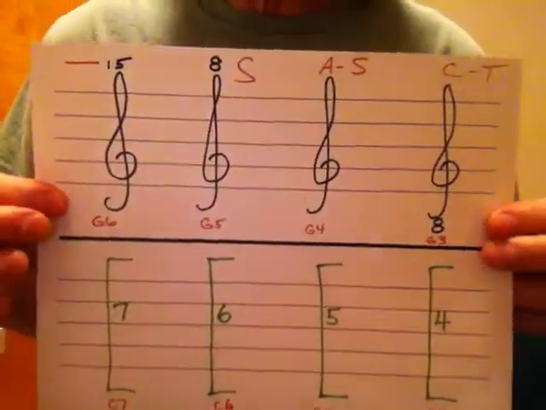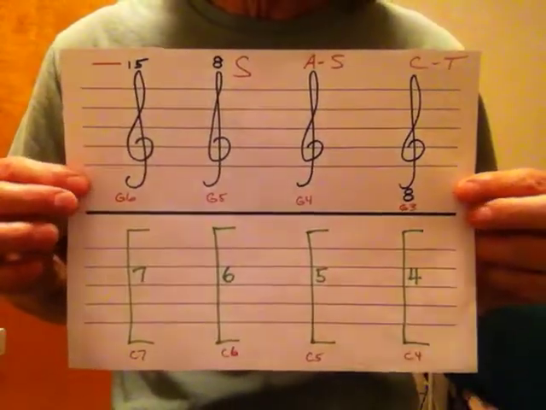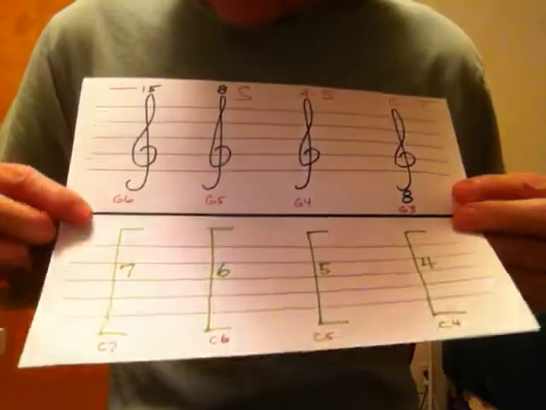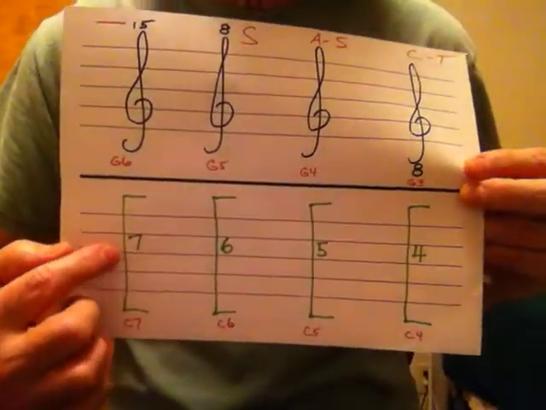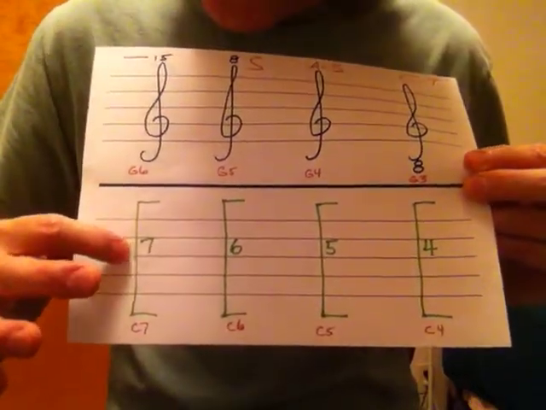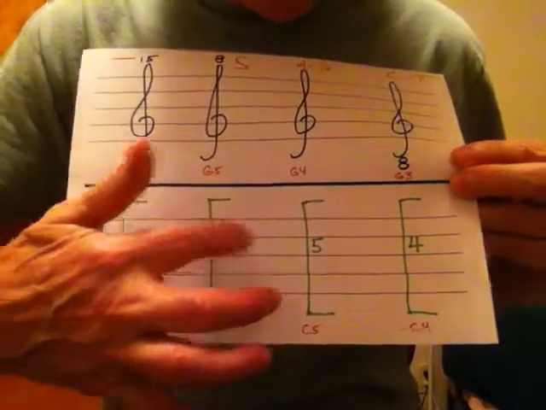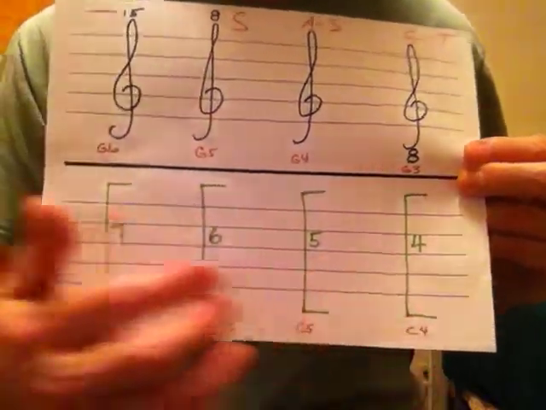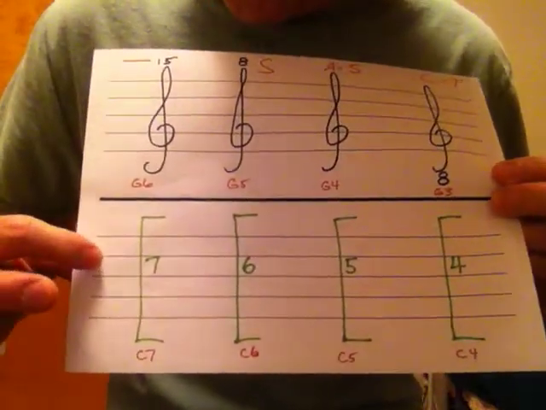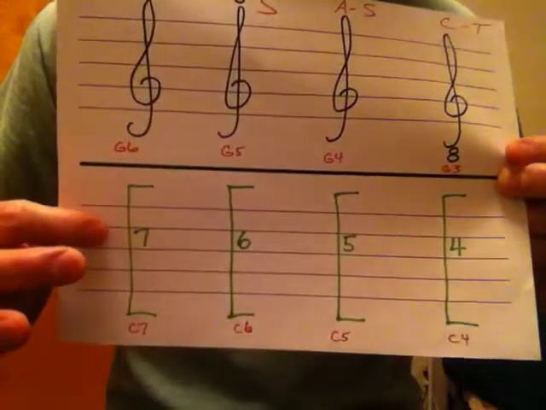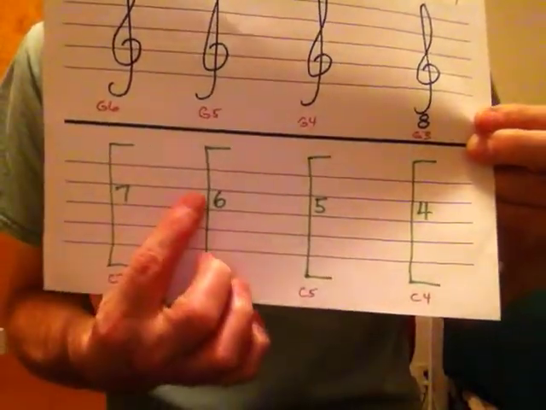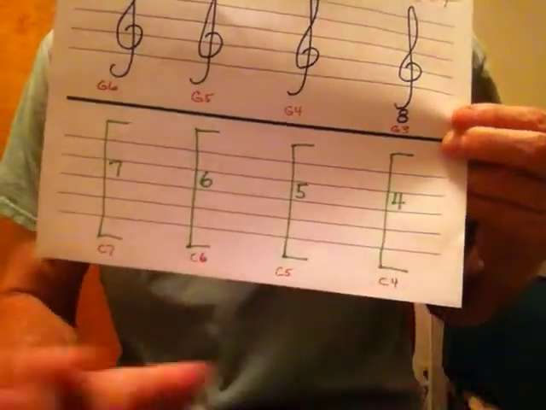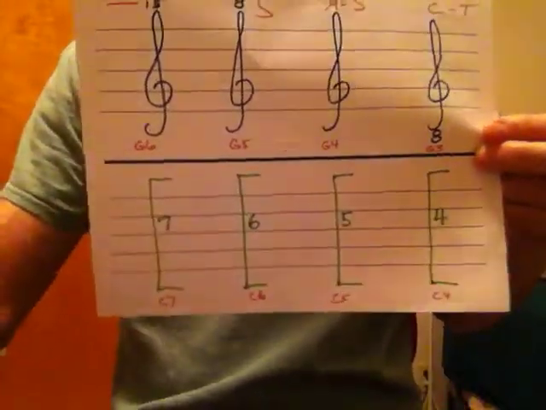It's obvious from the chart if I hold this up and you study it or pause your video. But you see, these are what we call the C high clefs, because the 7, 6, 5, and 4, the pitch indicators, are written in this space here. Okay? That tells you clearly this is C7, C6, C5, C4, they're all C's. There's nothing else to worry about.